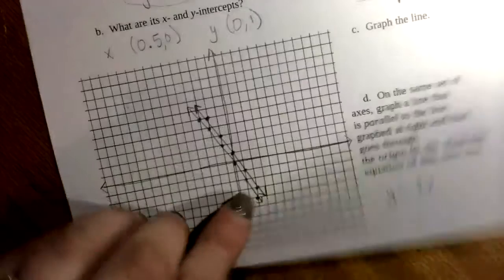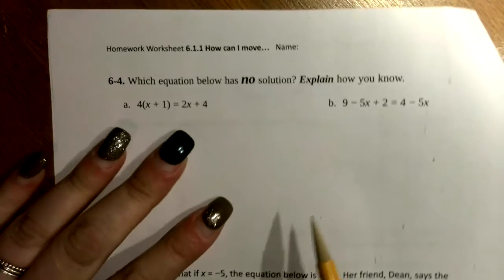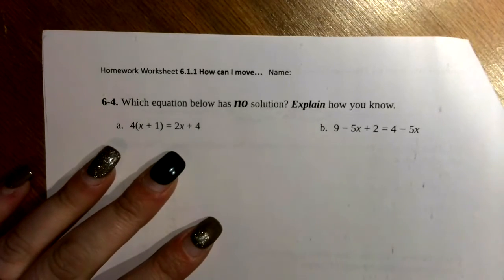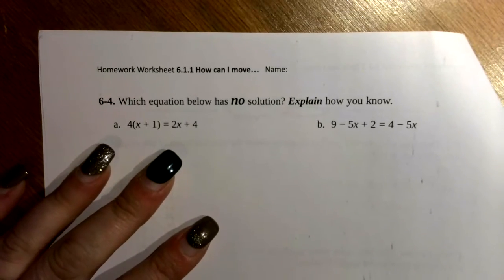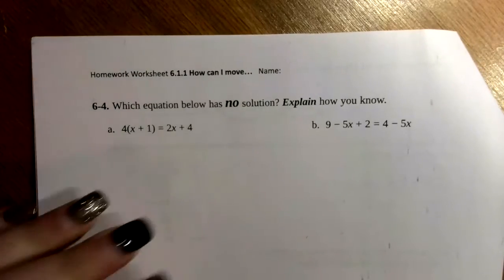Okay, next page. Flipping it over. On to the next problem. All right, which equation below has no solution? Do not just guess. You need to show your work and explain, like I'm going to.